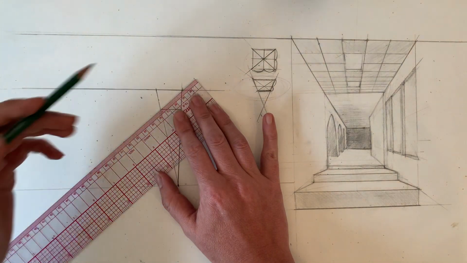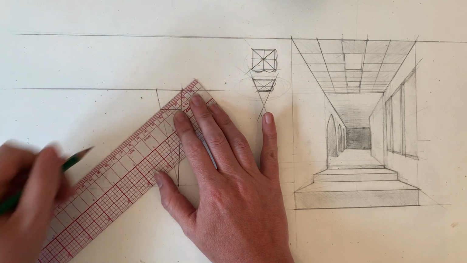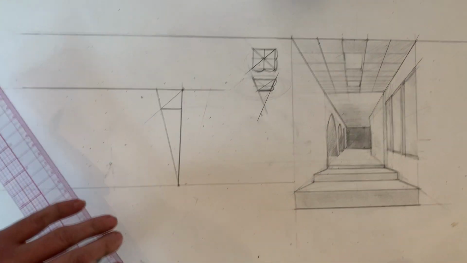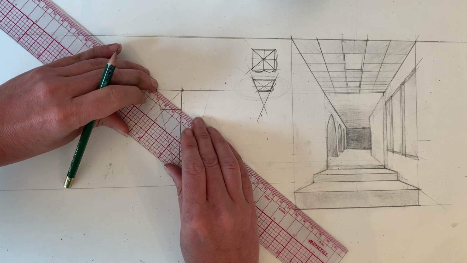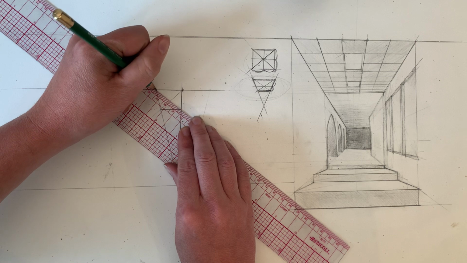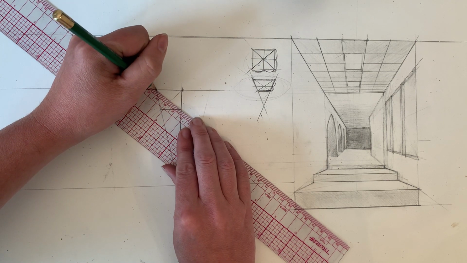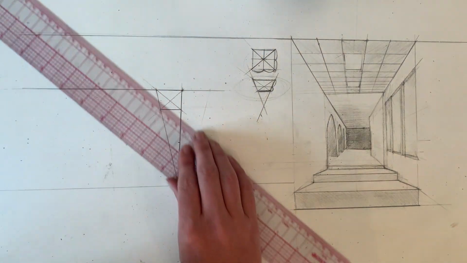All right, now I'm going to do the same thing I just demoed. I am going to connect diagonals from corner to corner to find the position of the center of this first square tile.